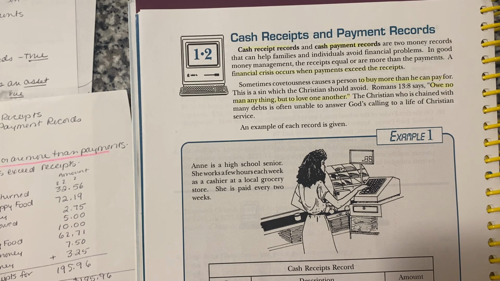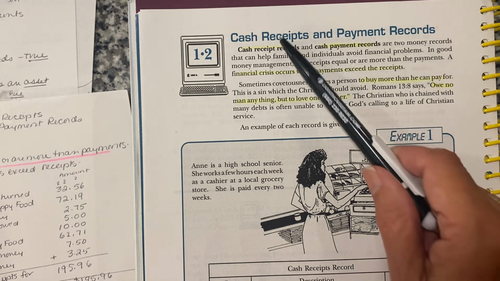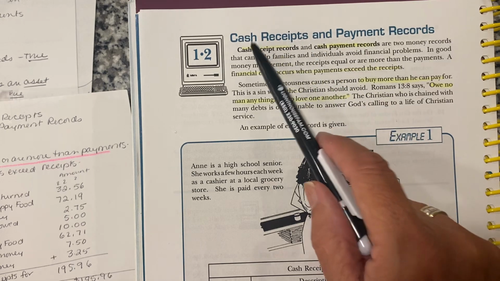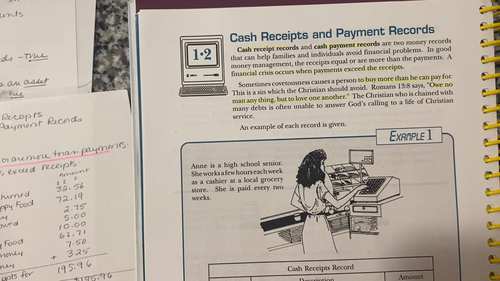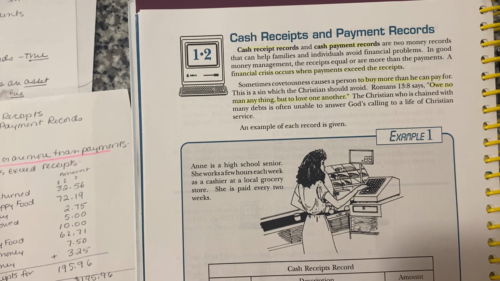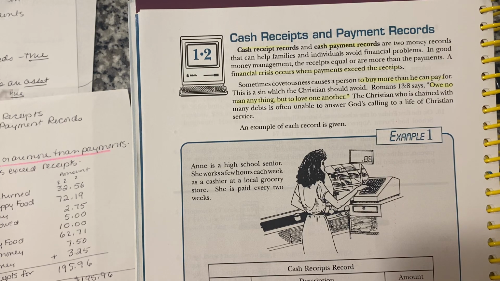So basically, it's going to be good if your cash receipts are more than your payments. Then you have money coming in. But if your payments are more than your cash receipts, you're going to be in the red, and then you're going to have problems. So the best thing is to make sure that you have more on the positive, on the cash receipts than you do in paying. So a financial crisis would happen when your payments exceed your receipts, right? That would be a financial crisis.